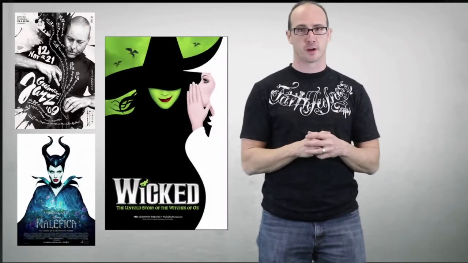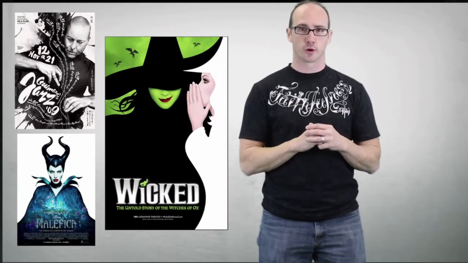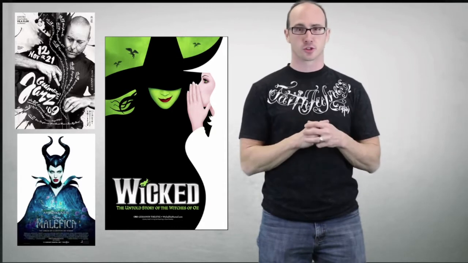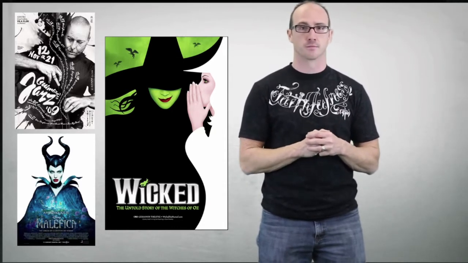For example, if you're looking at line or using line as your element, you could show the contrast of a curved line with a jagged line. Or you can use an organic shape with a geometric shape. You can even contrast your subject matter, showing something like good versus evil, or tall versus short. So it's any way you use your subjects or your elements to contrast or show a difference in your design.